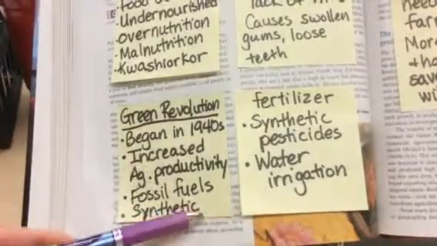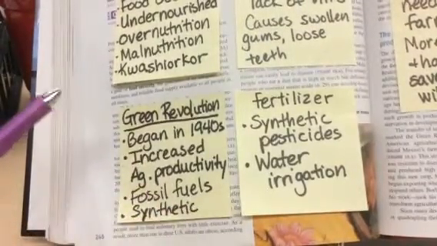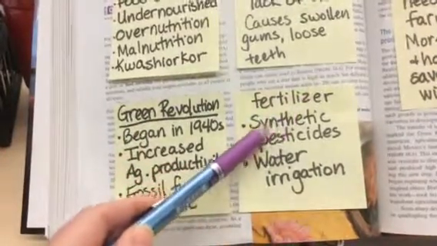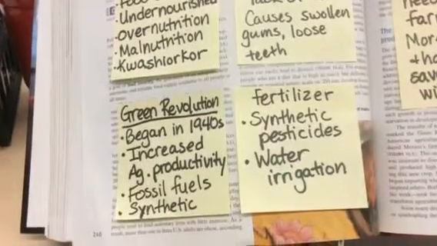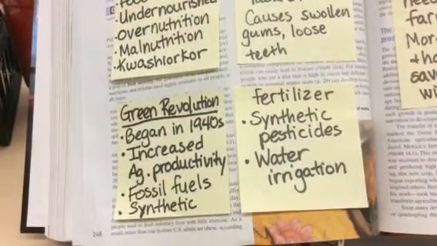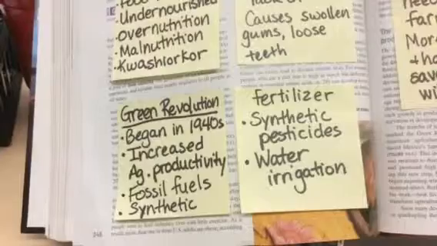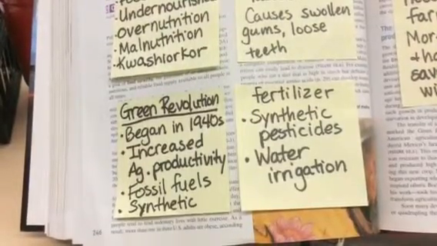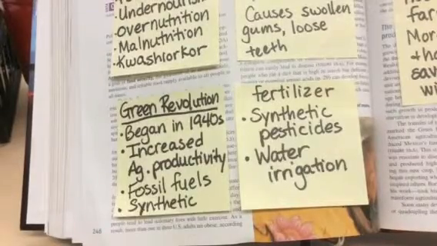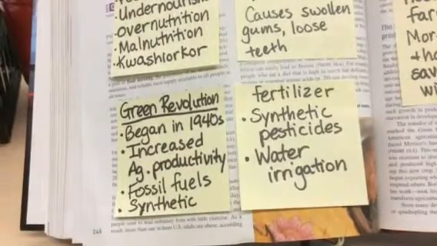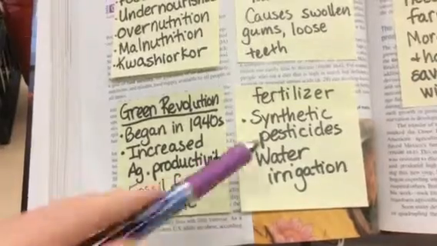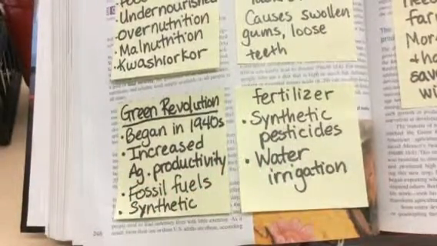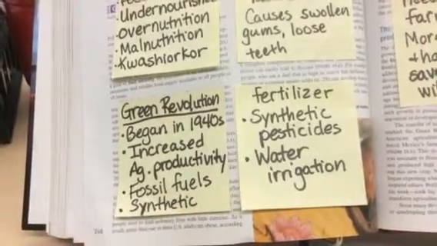If you remember back, we learned about the Haber-Bosch process for creating synthetic nitrogen. We also learned how to create pesticides synthetically through, actually a lot of it's out of petroleum oil and other chemicals. And then we also learned about water irrigation, how to pump water out of the ground and sprinkle your crops. If we had known how to do this, we would not have ever had a Dust Bowl back in the 1930s, but we didn't know how to do this. The technology wasn't there at the time.